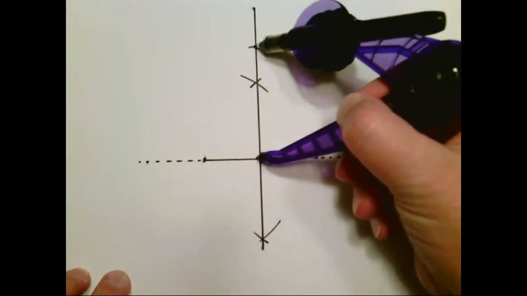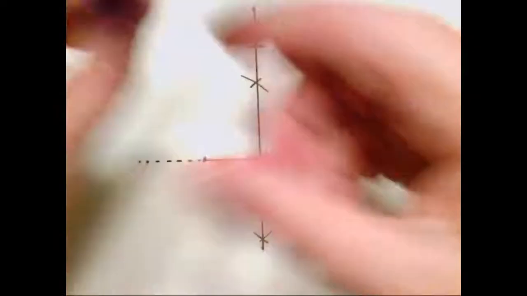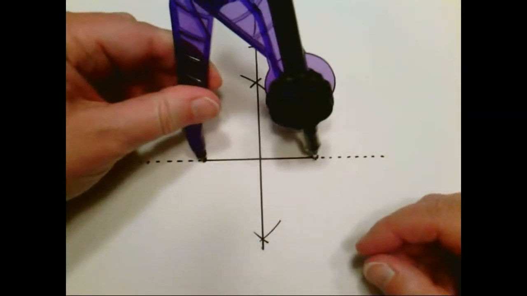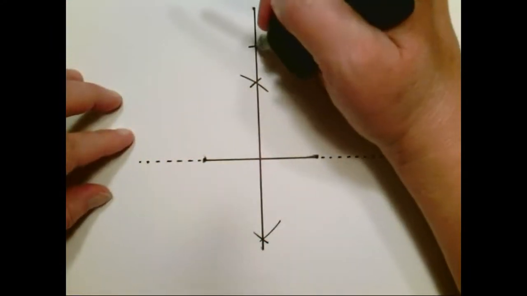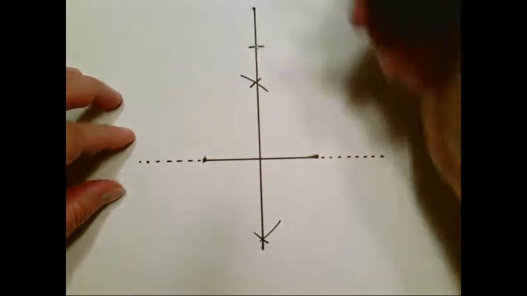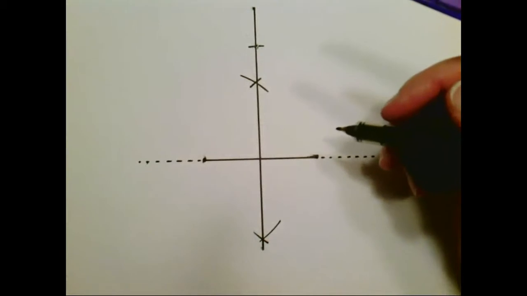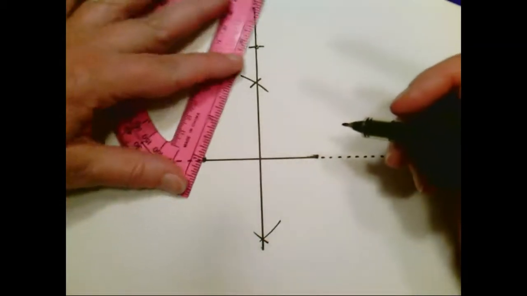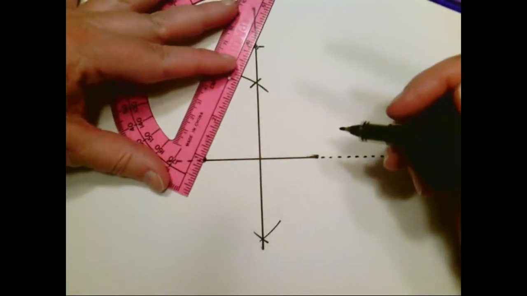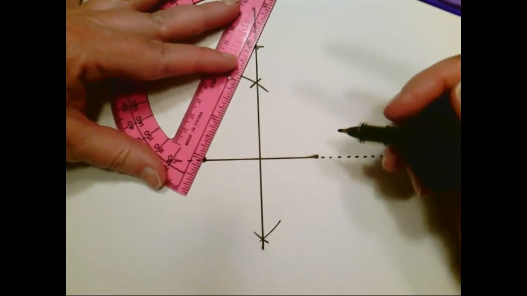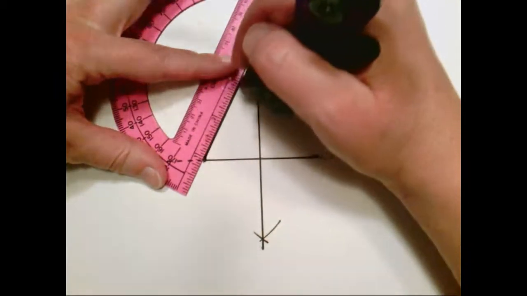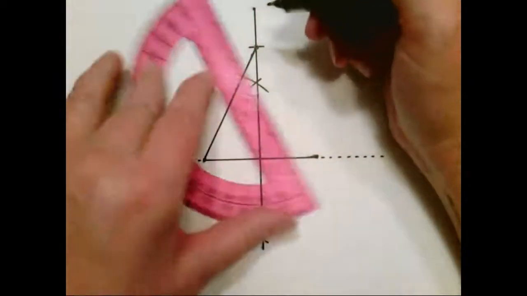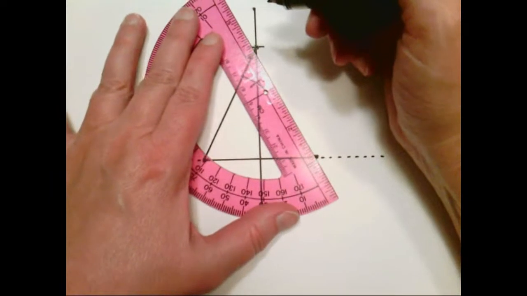So this point right here is actually going to be on our arch. And you can see that triangle. In fact, let me draw it in here for you so that you can really see it. The triangle is not part of the arch, but it is part of the construction for the arch.